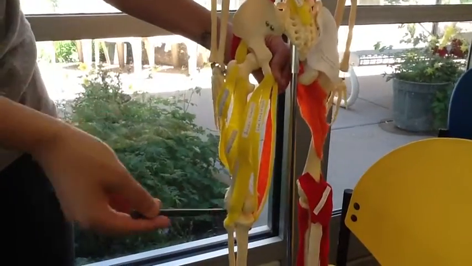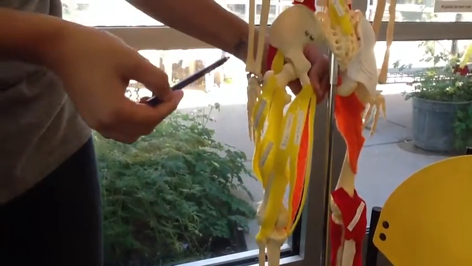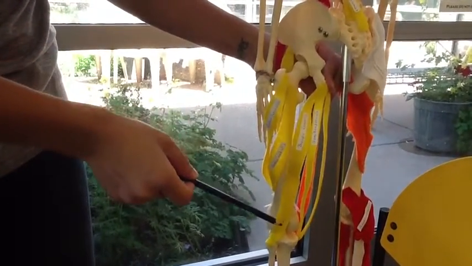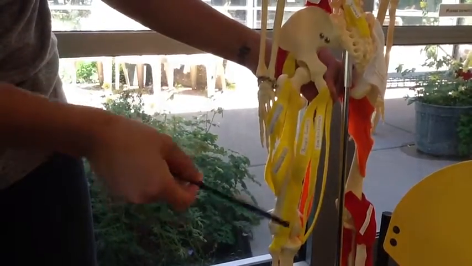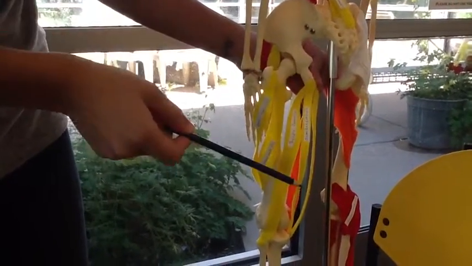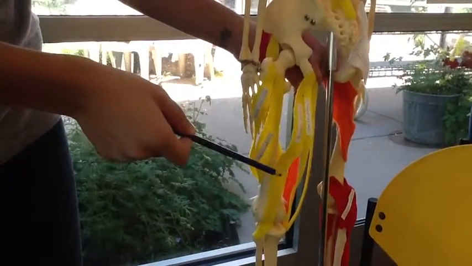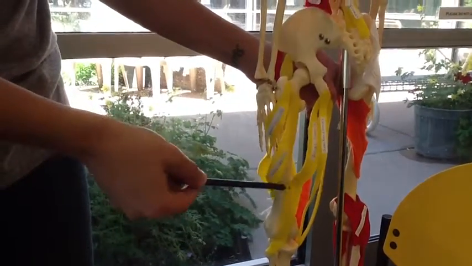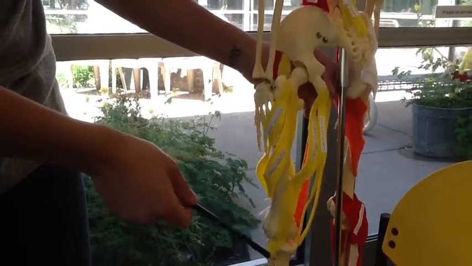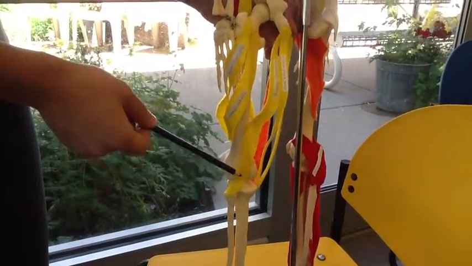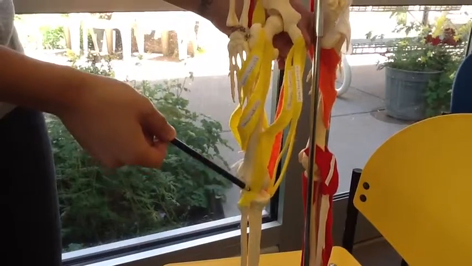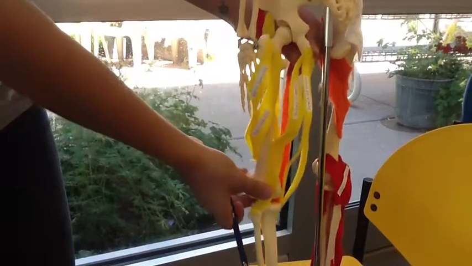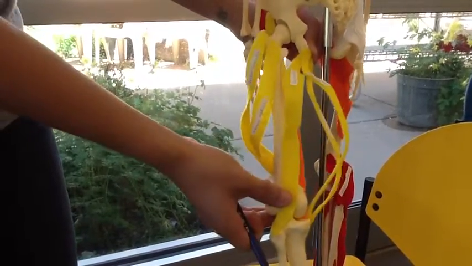Okay, moving into the back thigh region, we're looking at the biceps femoris. It has the long head that originates on the ischial tuberosity, while the short head originates on the linea aspera. The head of the fibula is where it inserts along with the lateral condyle of the tibia, as you can see here. One of its jobs is to extend the thigh at the hip and again flexes the leg at the knee and rotates the leg medially.